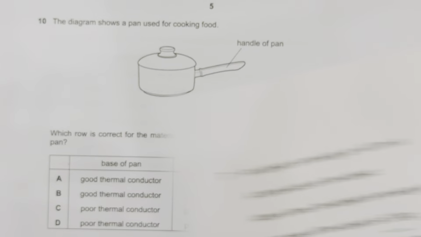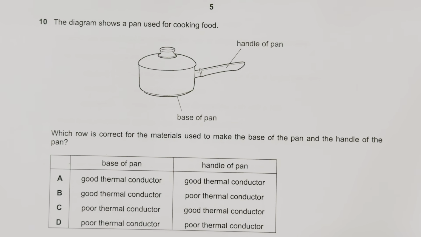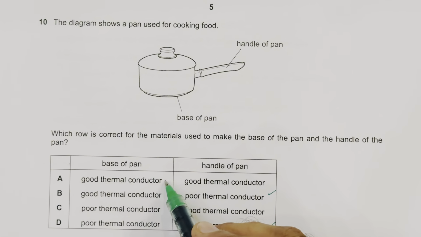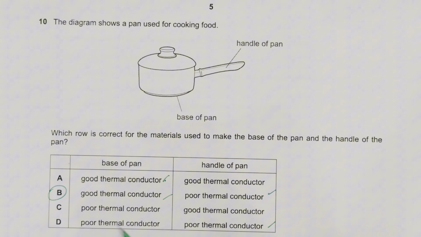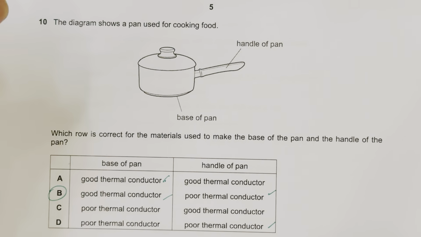Moving to question number 10. The diagram shows a pan used for cooking food, with the handle of the pan and the base of the pan. Should the handle be a poor thermal conductor or a good thermal conductor? It should be a poor thermal conductor, and the base of the pan should be a good thermal conductor. So option B is correct. So B is the right answer.